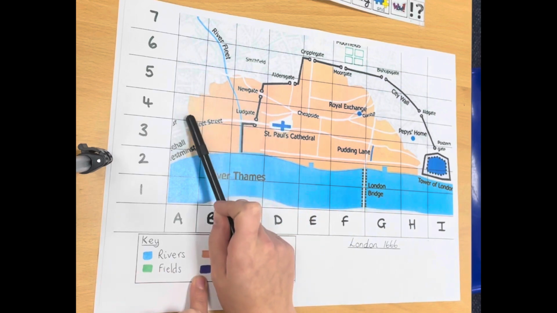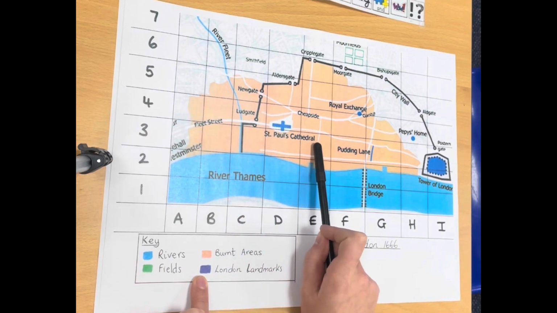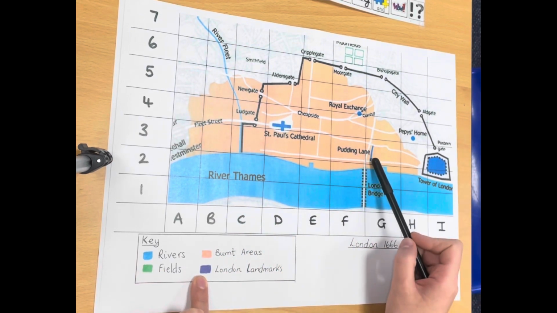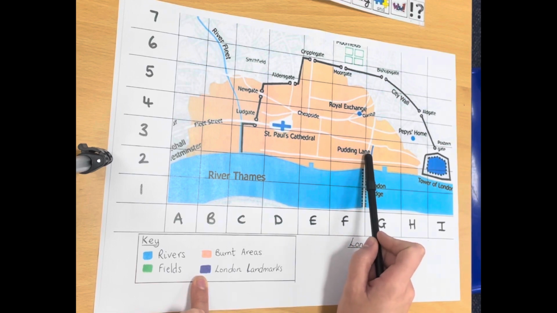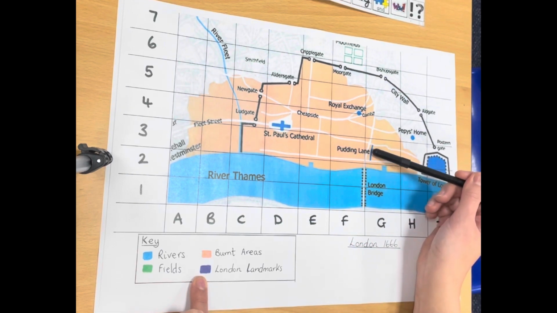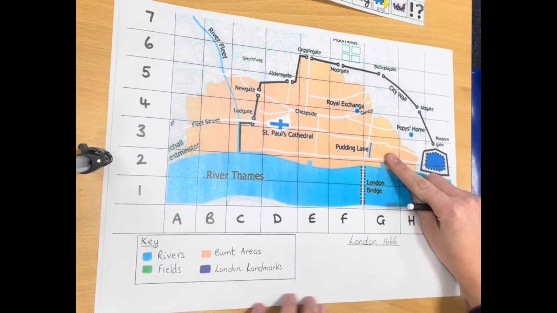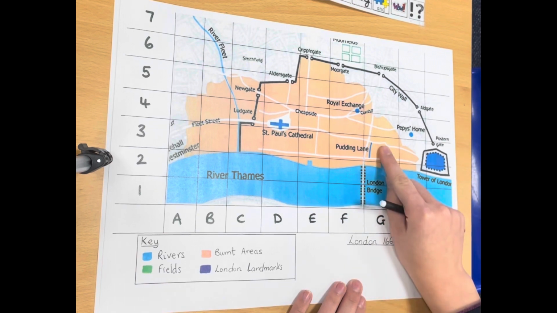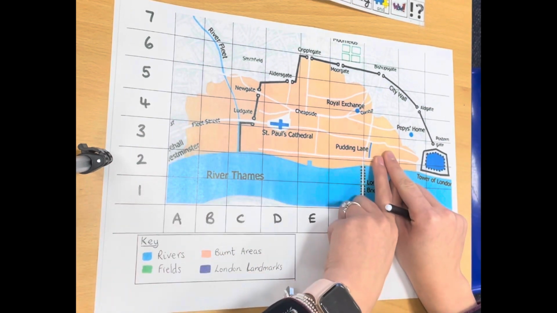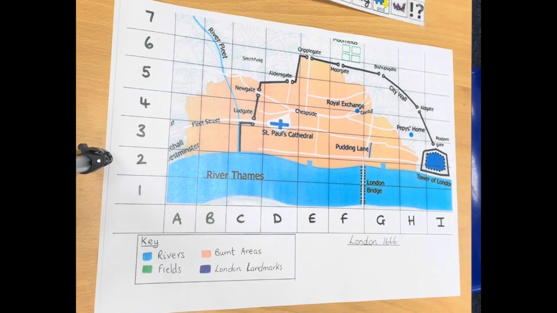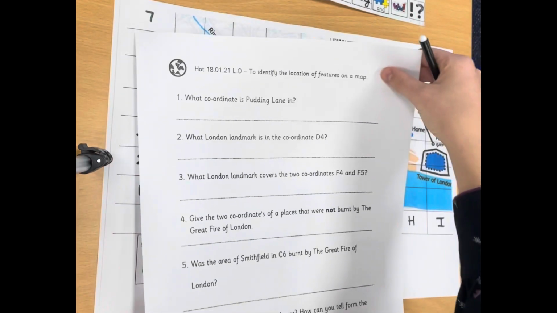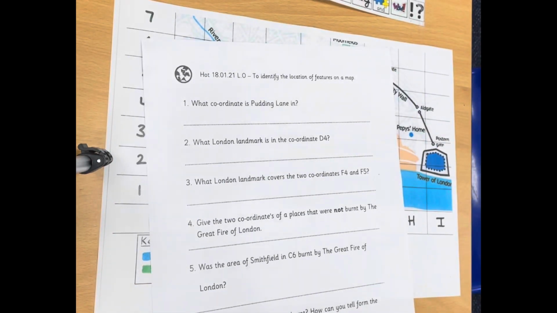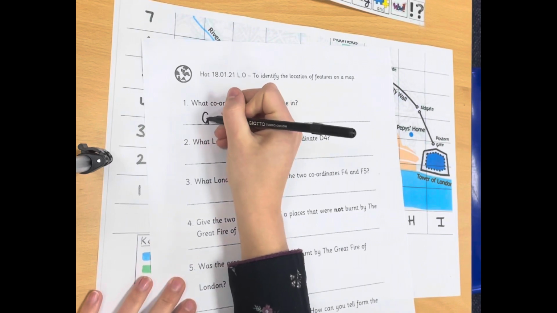Now this was definitely in the fire because this is where the fire started. Aha, here is Pudding Lane. But I need the actual location of the landmark, which is in this square here, in this coordinate. So the answer would be G3. On my sheet, I would be able to write what coordinate is Pudding Lane in? G3.